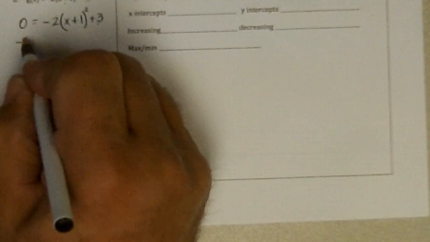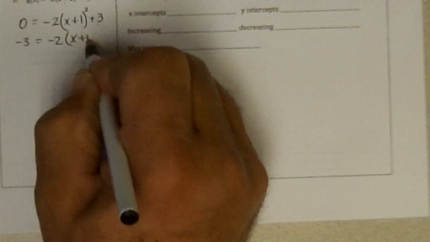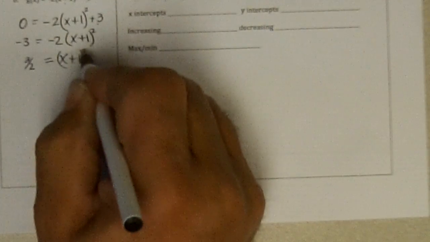The x-intercepts, we put 0 in here, we get 0 equals negative 2 times x plus 1 squared plus 3. We subtract 3 and we get negative 3 equals negative 2 times x plus 1 squared. Divide by negative 2, we get 1.5 or 3 halves equals x plus 1 squared.